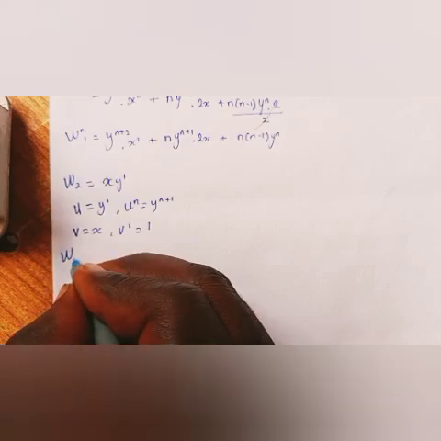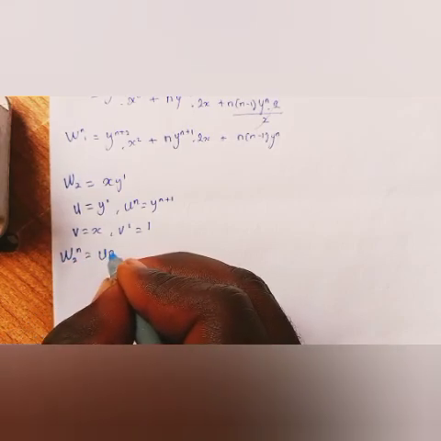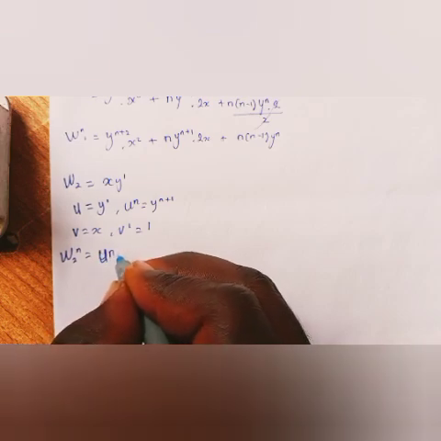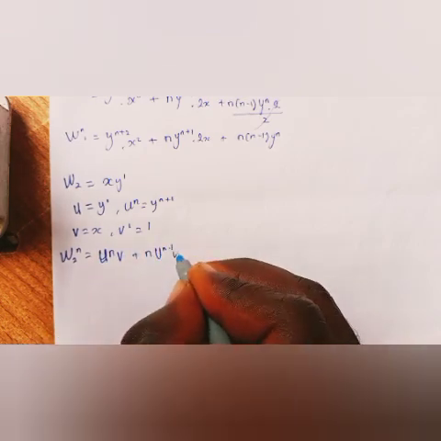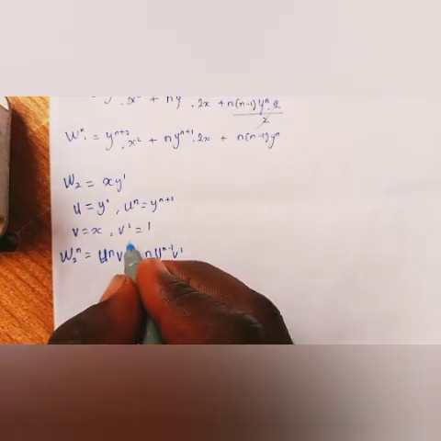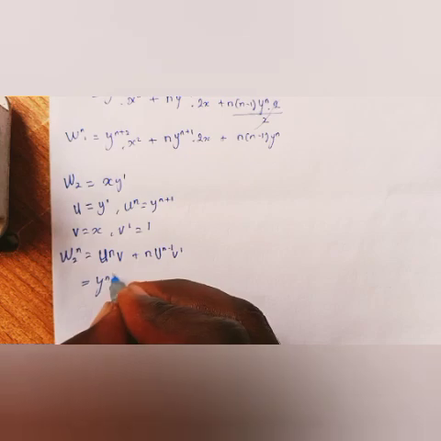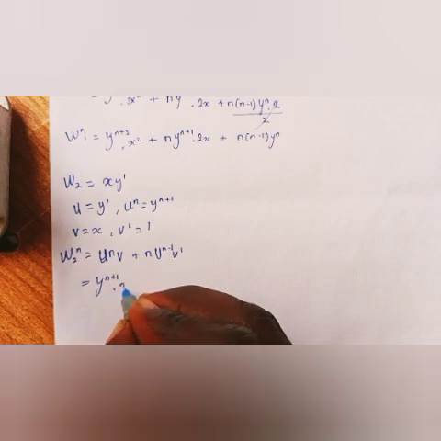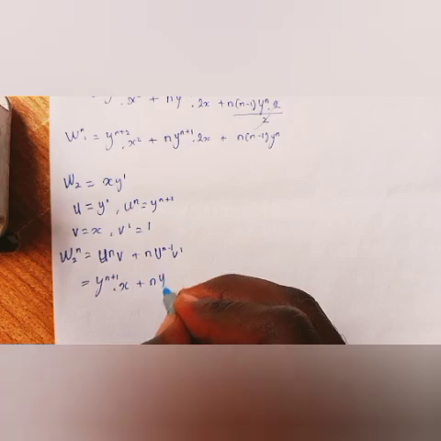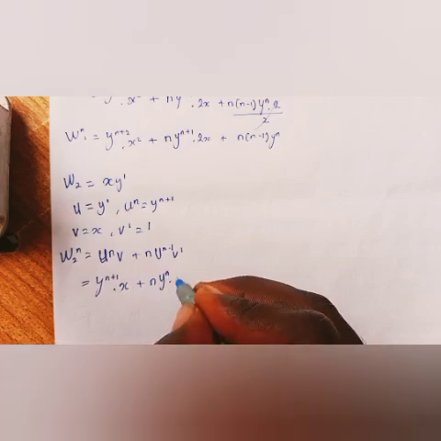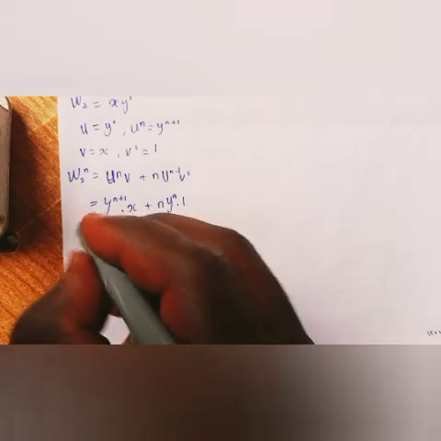So w^(n)2 now equals uⁿ v + n u^(n-1) v1. We stopped here because of v1. So my uⁿ is y^(n+1) dot v, which is x, plus n. It's a minus 1 from each, so you have yⁿ dot 1. So this is my w2.